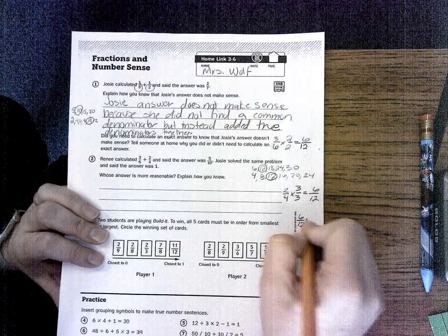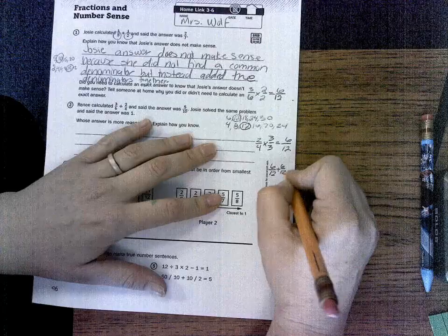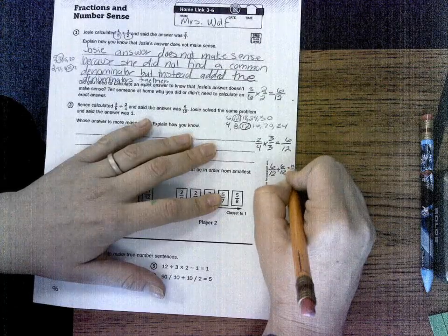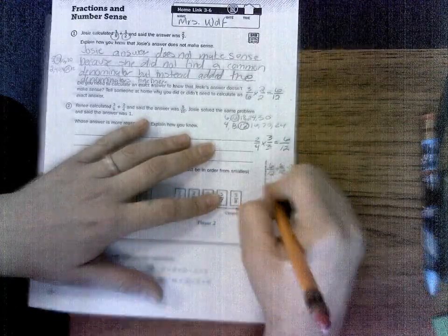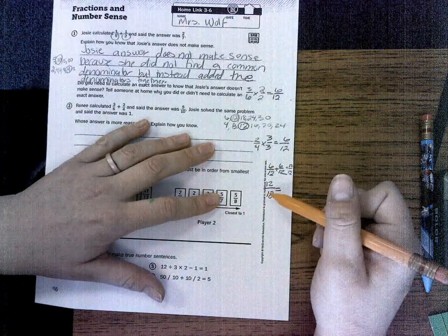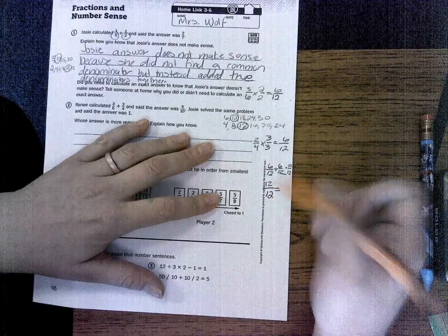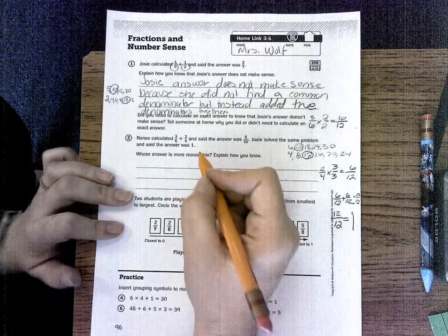6 twelfths plus 6 twelfths equals 12 twelfths. And I know 12 over 12, that's a whole, because if I had 12 pieces of pizza and I still had 12 pieces of pizza to make my whole, that would be one whole pizza. So, who has a more reasonable answer?